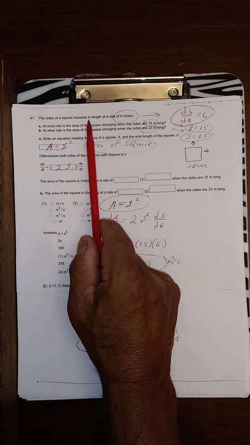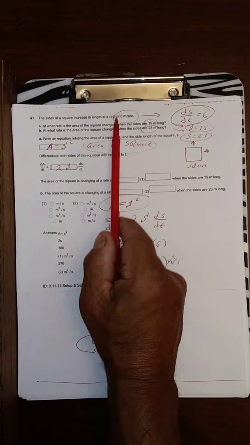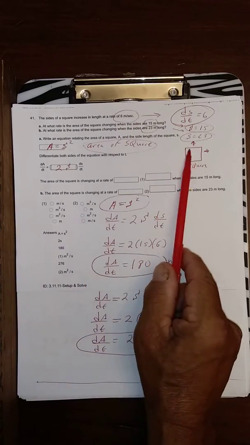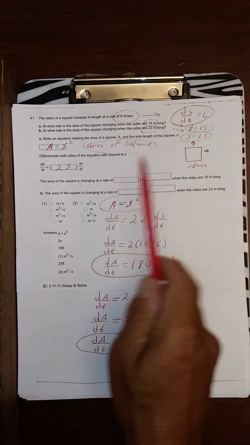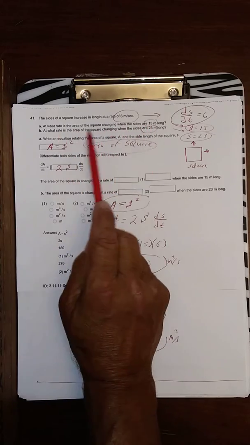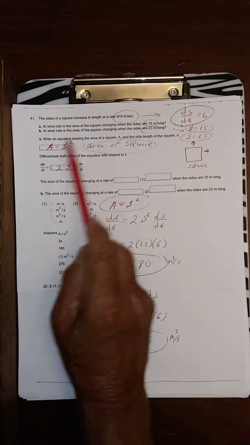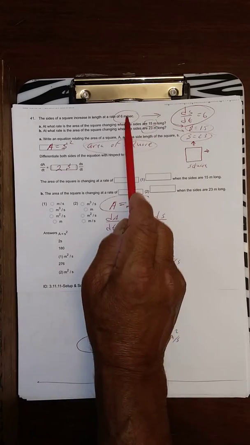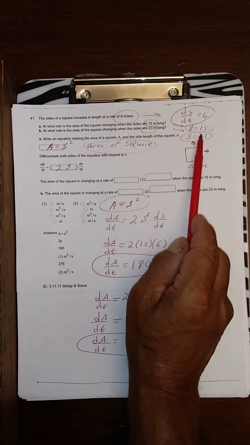The side of a square increases at a rate of 6 meters per second. There it is, and it's getting bigger. At what rate is the area of the square changing when the side is 15, and when it's 23? So ds/dt is 6, and s is 15, then s is 23.